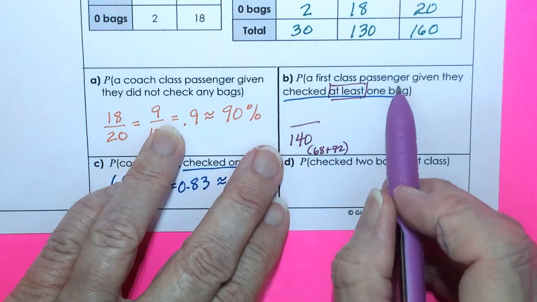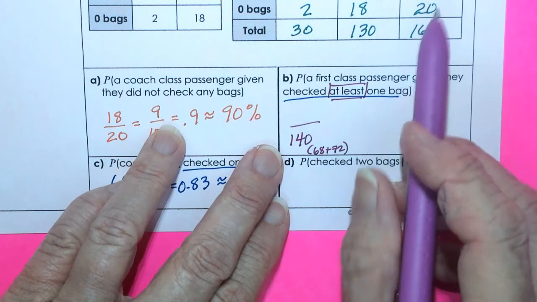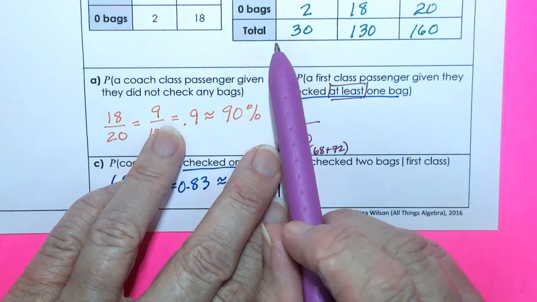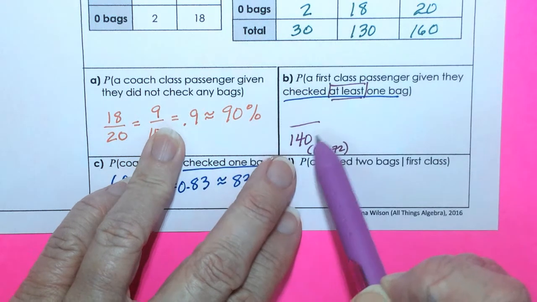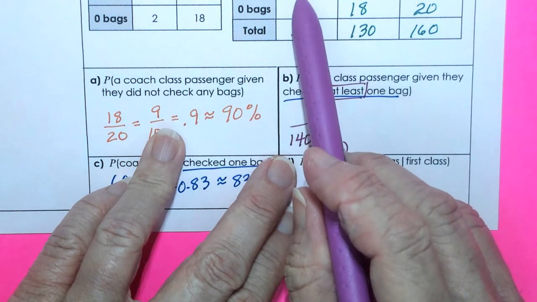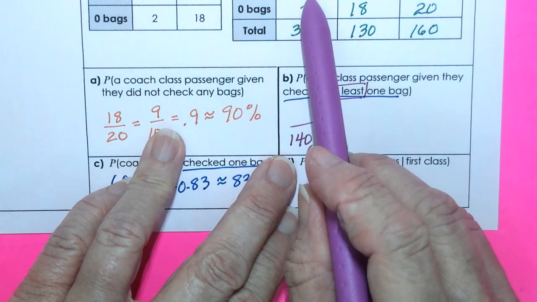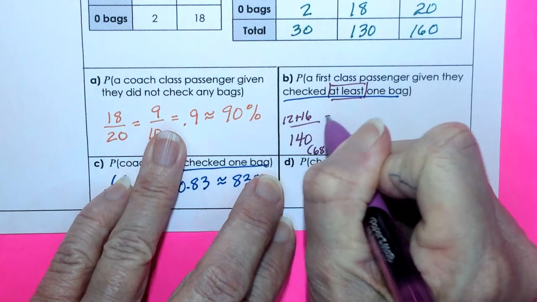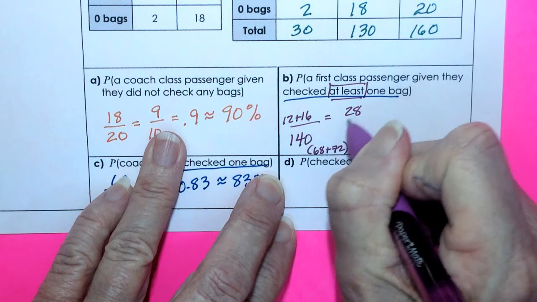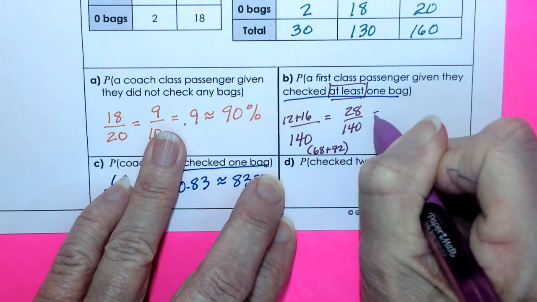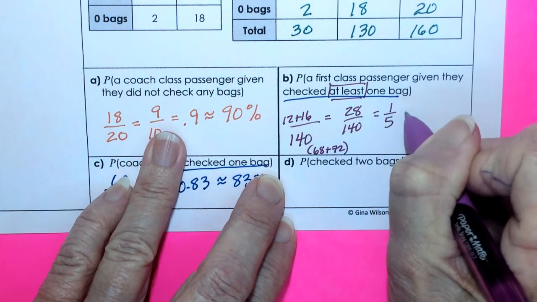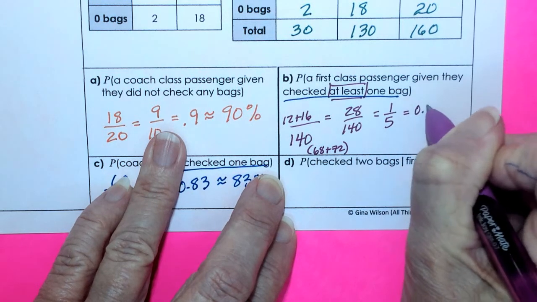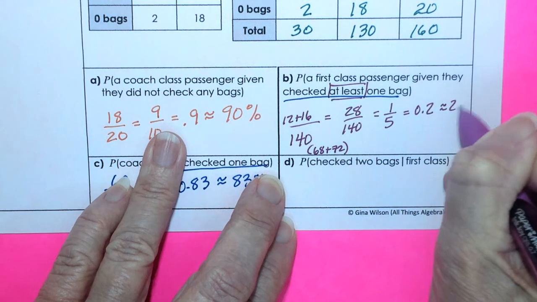Okay, but they're first class passenger, and we had 28 first class passengers who checked at least 1 bag because we go 12 plus 16. So we have 28 over 140, which equals 1 out of 5, which equals 0.2, which is about 20%.